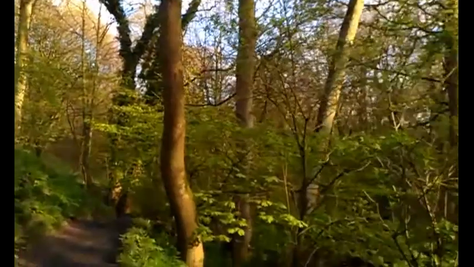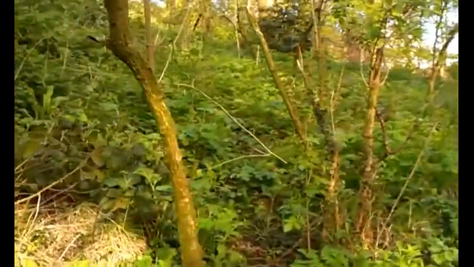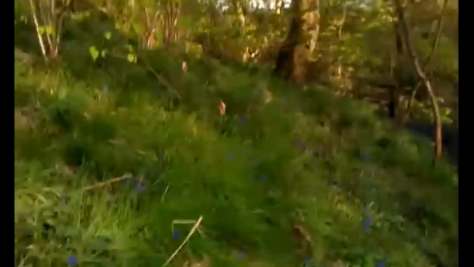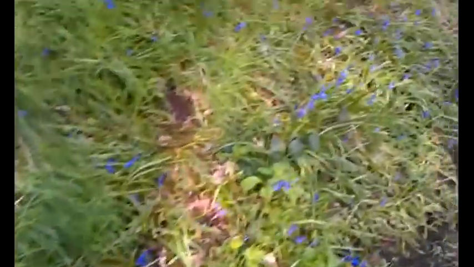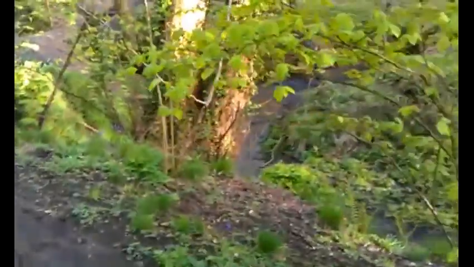Just watching, looking, seeing what the animals are doing, seeing what's growing where, checking out the different habitats, the different spaces, who's flying around up above, what's crawling around on the ground. It's really squelchy muddy here, it's been raining quite a bit the last few days.